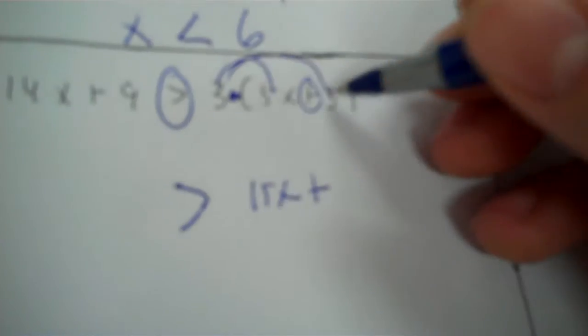Okay, next one. 14x plus 9 is greater than 3 times the quantity 5x plus 3. So, I set up my number line. Well, before I really pay attention, I got to undo the parentheses, get that out of there. So we have a plus inside, so I have to distribute 3 times 5x, 3 times 3. So I'm going to drop that plus straight down. 3 times 5x is 15x. 3 times 3 is 9. And on the other side, we have 14x plus 9.